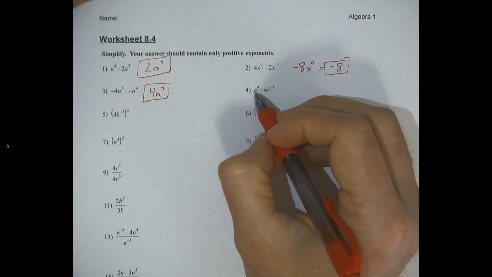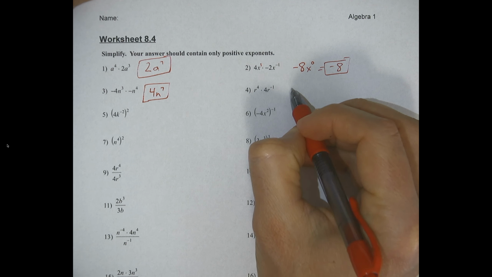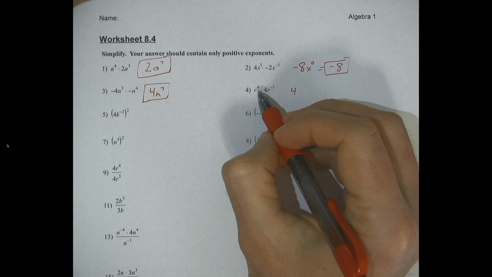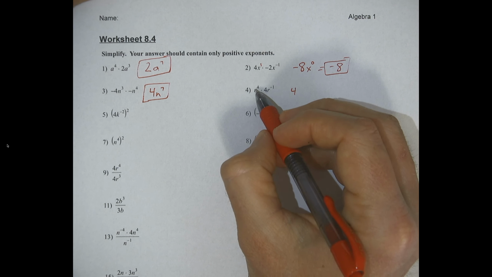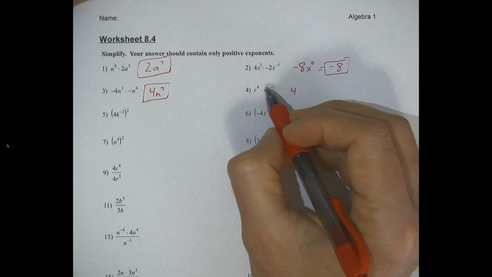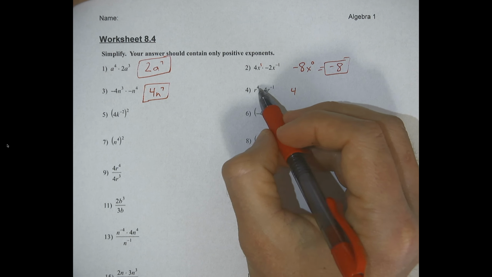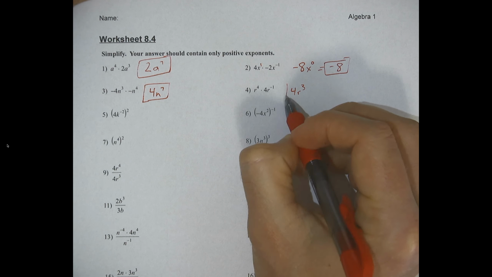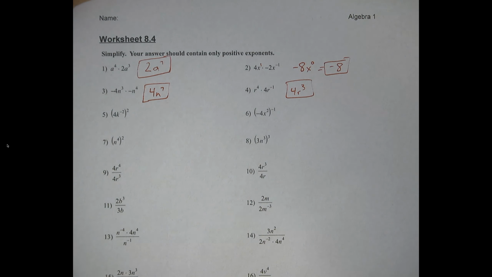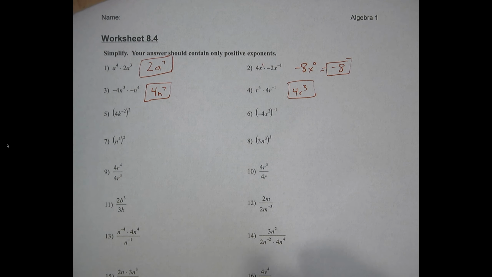Number 4, multiplying coefficients. That's a 1 times a 4. It's just 4. Multiplying these. Okay, we're not going to try and deal with this negative right now because first thing we're going to do is combine these. So when I multiply r to the 4th and r to the negative 1st, I am still just adding my exponents. So 4 plus negative 1 is 3. I don't have to do anything fancy with the negatives. So again, go ahead and multiply and simplify as much as you can. And if you're left with a negative exponent at the end, then we'll talk about how we deal with that.